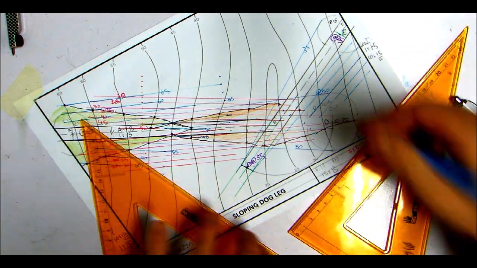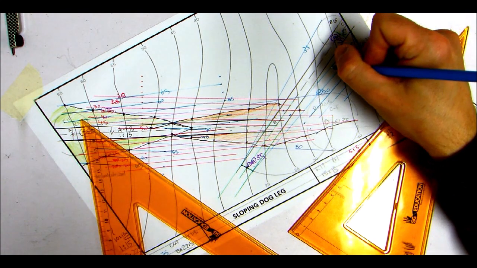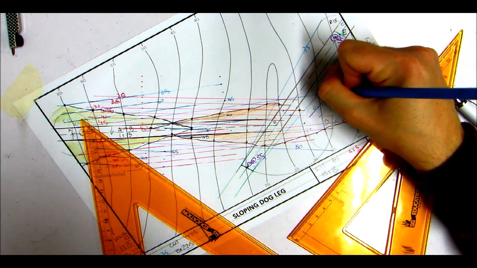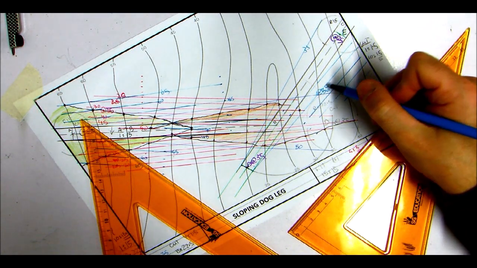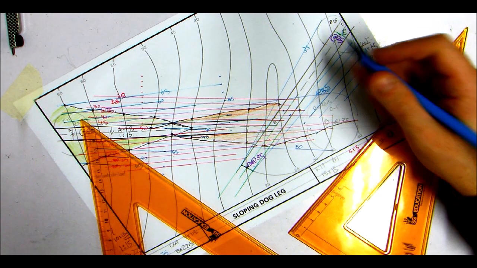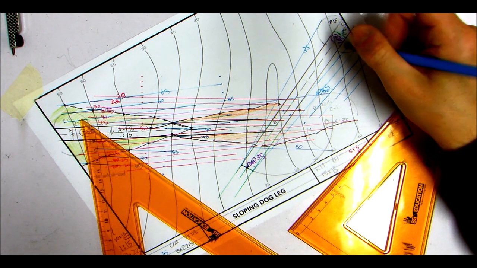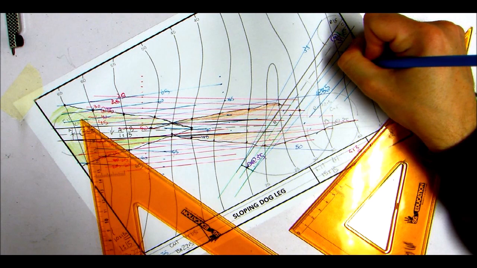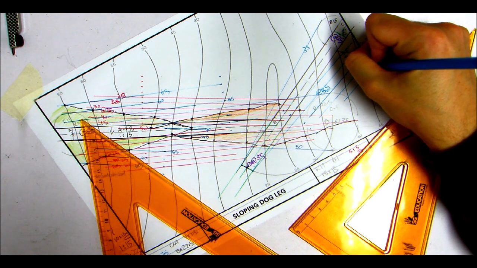This is going to be, no, sorry, that's at 35. That's incorrect. That's at 35. This is going to hit a lower point, so that's going to be 30, that's going to be 40, 45, and 50. Okay, so I'm marking those dots.